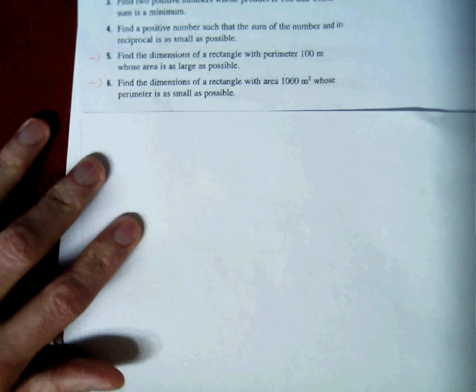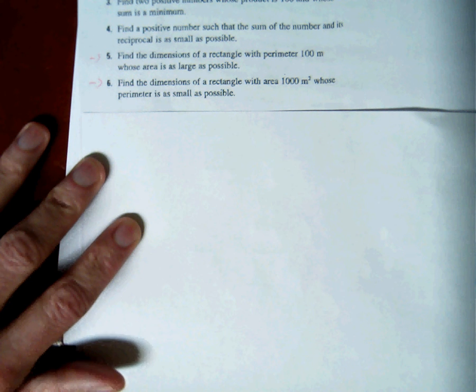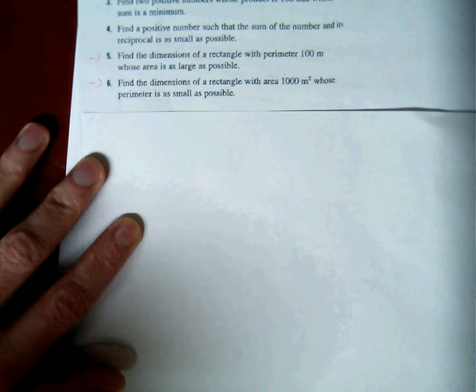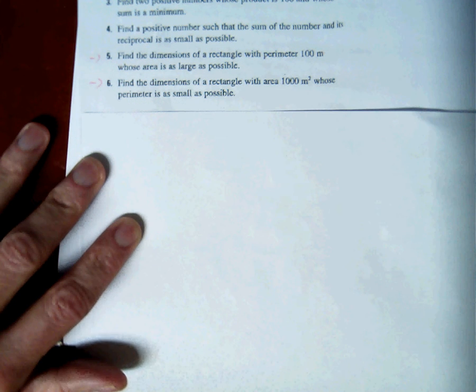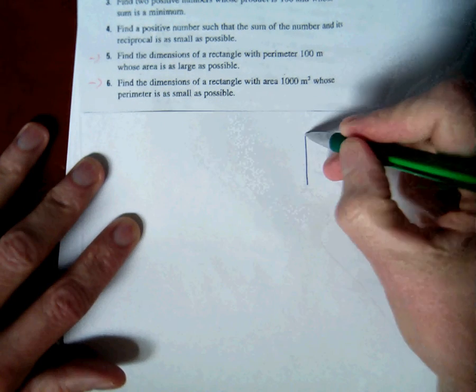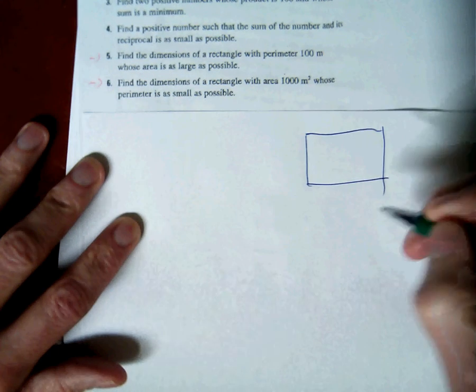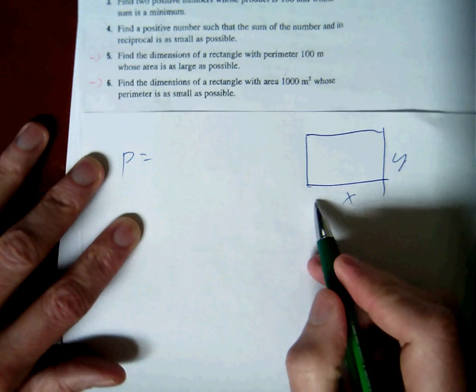So problem 6 says, find the dimensions of a rectangle with area 1,000 square meters whose perimeter is as small as possible. All right? So in this case, what are we trying to optimize? Not everybody at once. Perimeter, right? Whoops, I forgot to. First rule of calculus, draw a picture. We have a rectangle. There's x, there's y. So I'm optimizing the perimeter.